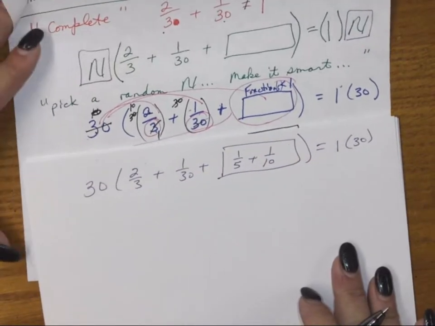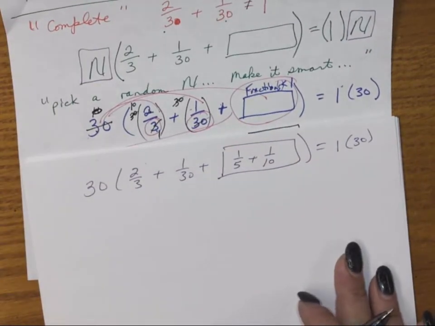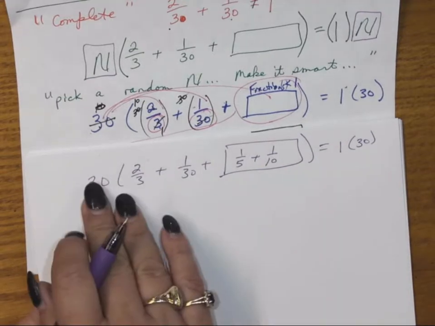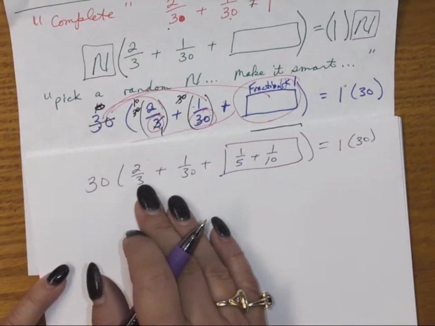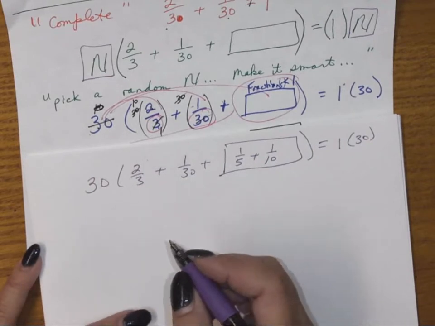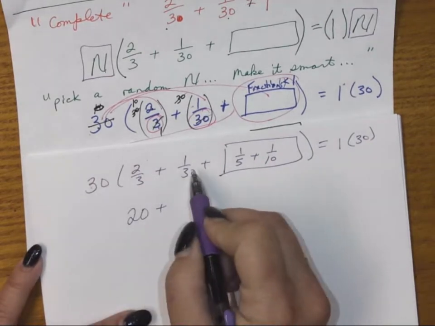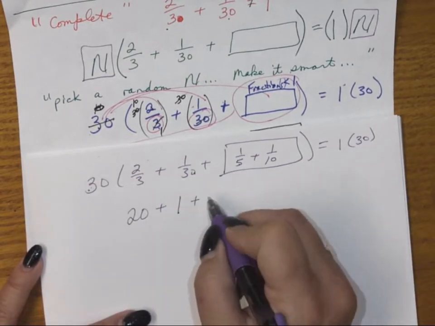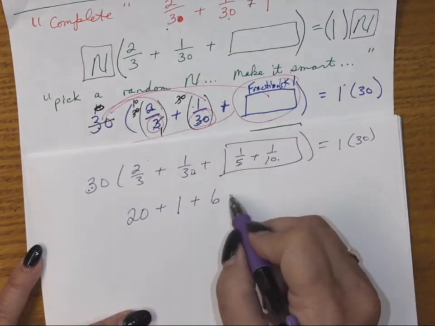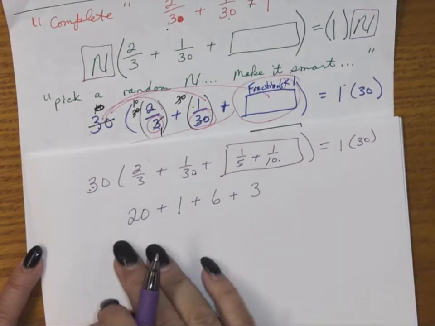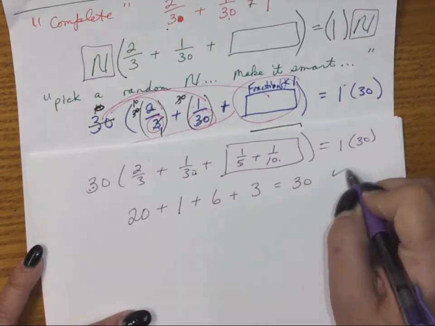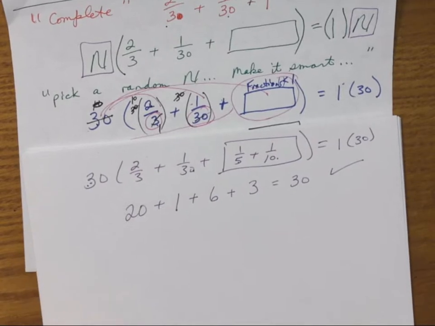So the point being, I just picked 30. 30 didn't even matter. We didn't care about 30. But if it'll work here, it'll work whenever I divide everything by 30. So here we go. 30 times 2/3. We already did that once. That was 20. 30 times 1/30. That was 1. I just did 30 times 1/5. That's 6. 30 times 1/10. That's 3. And when I add all this up, 20 plus 1 plus 6 plus 3 better give me the 30. Okay? So we think we're okay.